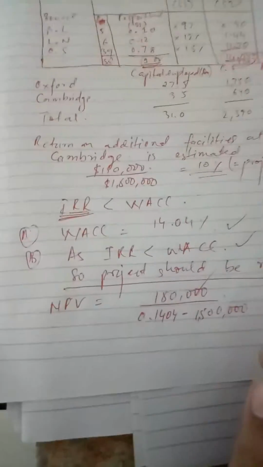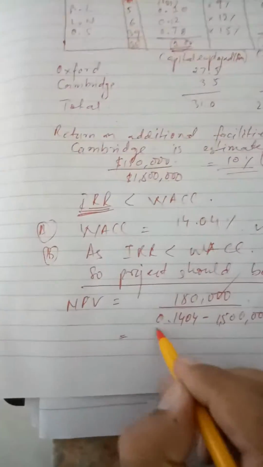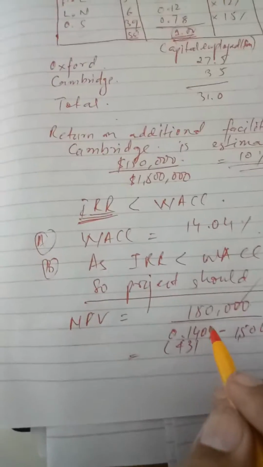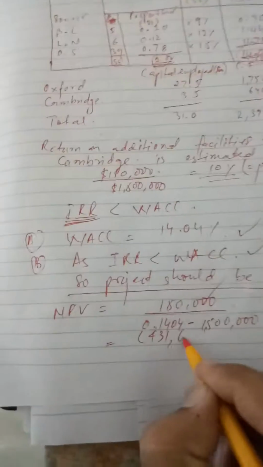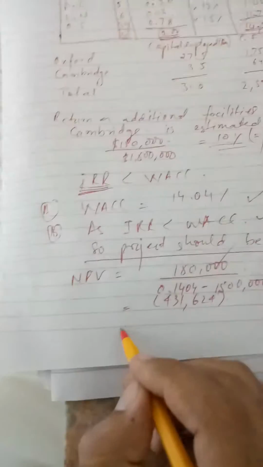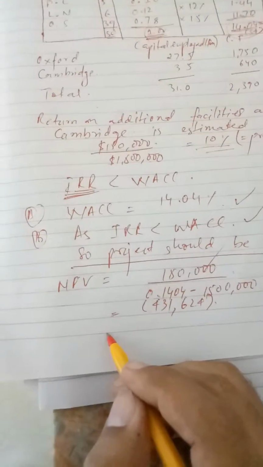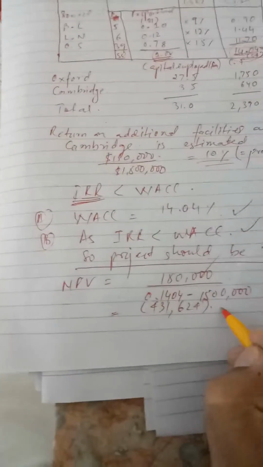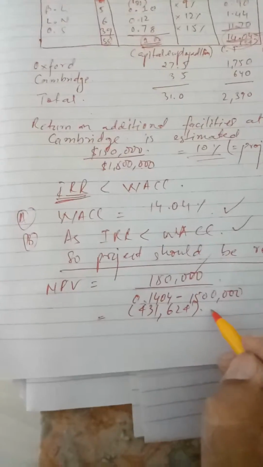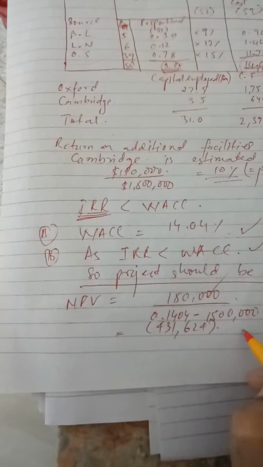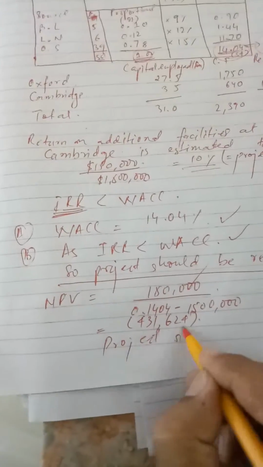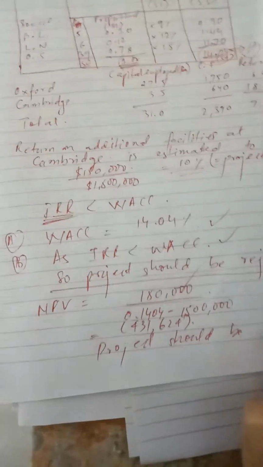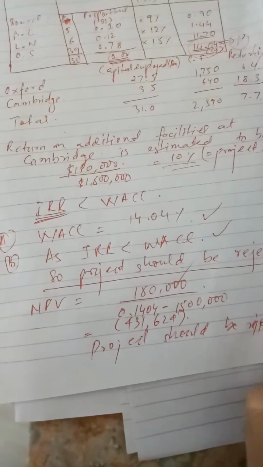So that means it would be around 431,864. That would be negative, it is negative, so the project should be rejected as well.